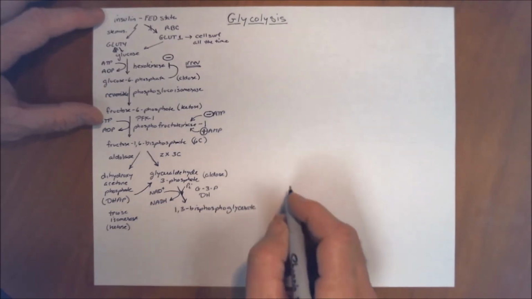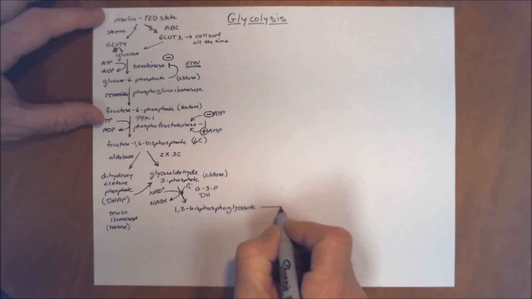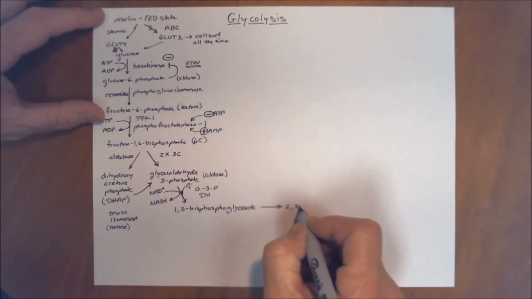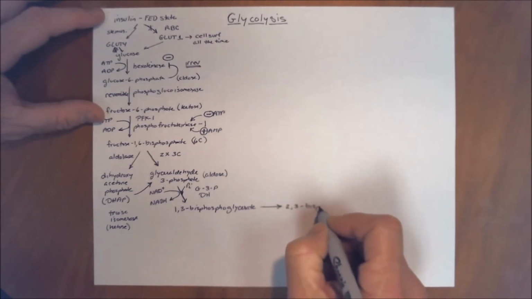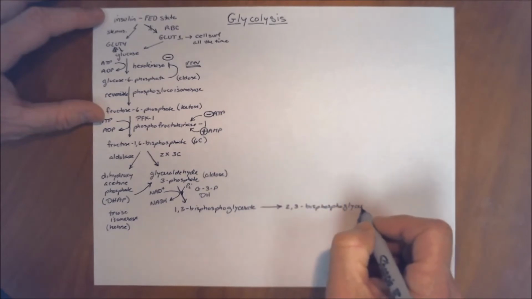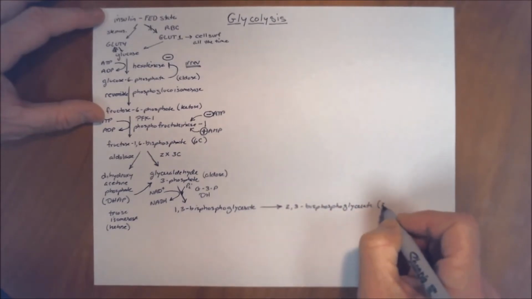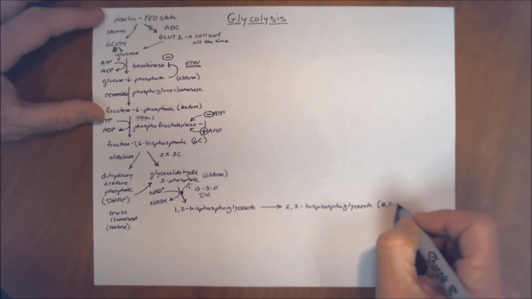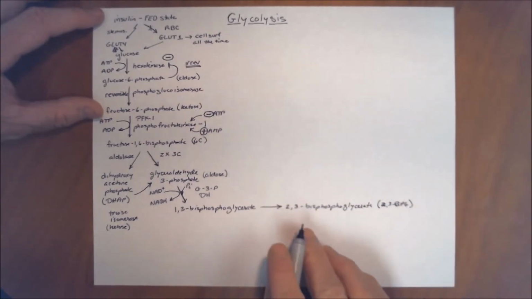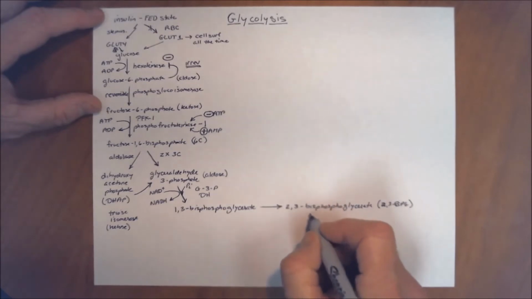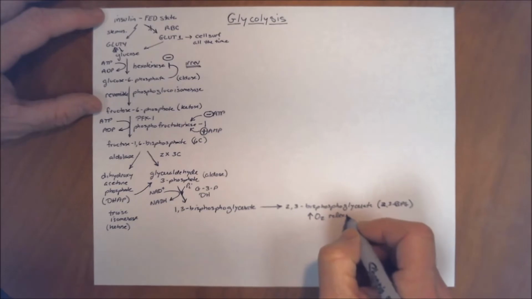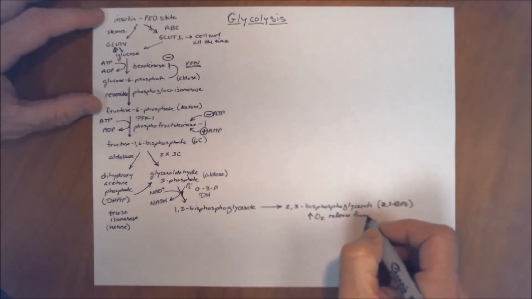Now at this point, red blood cells can take a little bit of a detour and convert this to 2,3-bisphosphoglycerate, more commonly known as 2,3-BPG. This, of course, is a small molecule that increases oxygen release from hemoglobin.